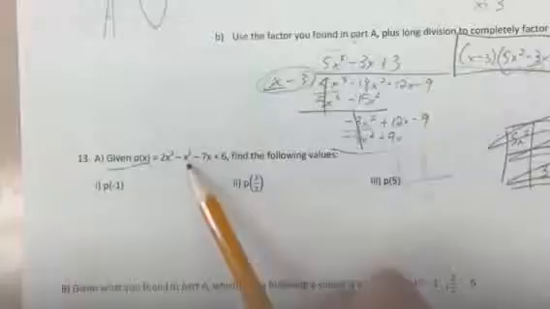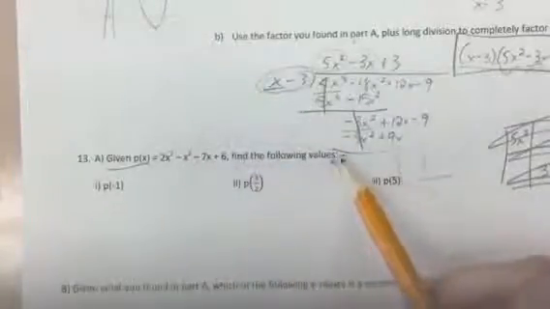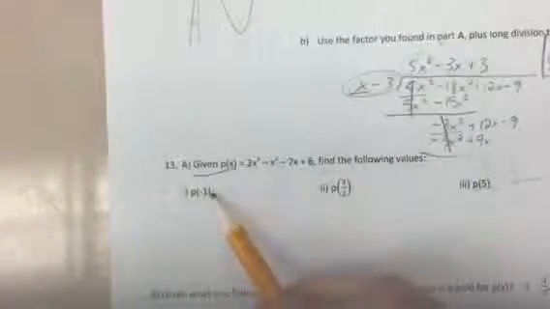For problem number 13, we're given p of x equals 2x to the third minus x squared minus 7x plus 6. And we're supposed to find the following values, right? We're supposed to evaluate these. So p of -1.